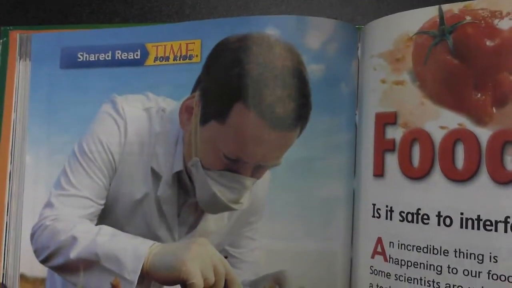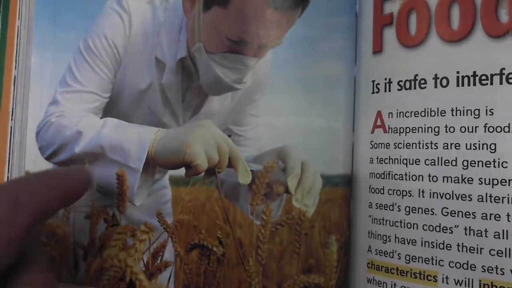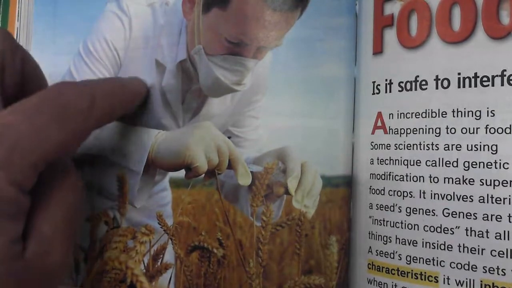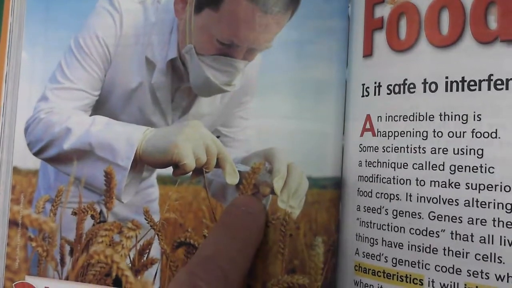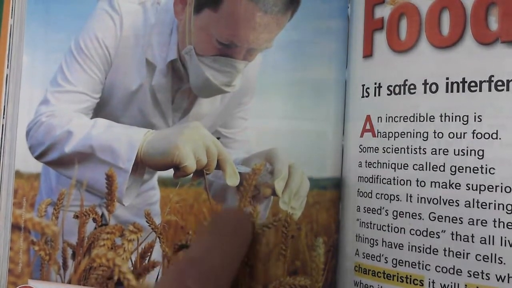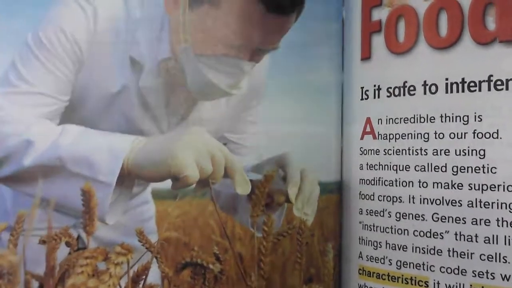First thing I do is I take a look at the pictures. I see a man here in a white coat that looks like a lab coat, so he looks like he's probably a scientist to me. He's doing something. I can't tell if that's a knife or what, but he's doing something to this wheat plant.